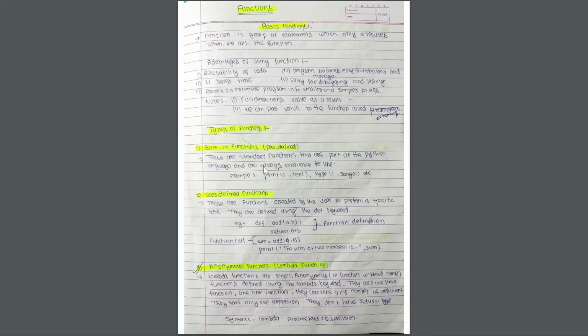These are built-in functions. Again, user-defined functions are the functions that are defined by the user for performing certain operations in a program. These functions are created by a user to perform a specific task. They are defined using the def keyword. def add(a, b): return a + b. Add is here a function, and return a + b returns the value. Inside the add, a, b are the parameters that we passed. This whole thing is the function declaration.